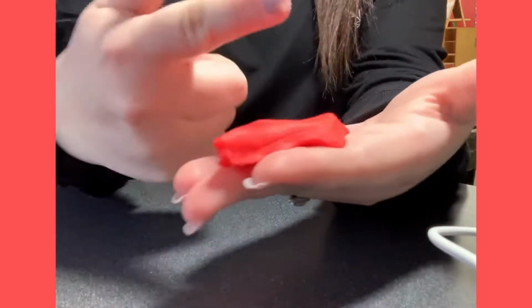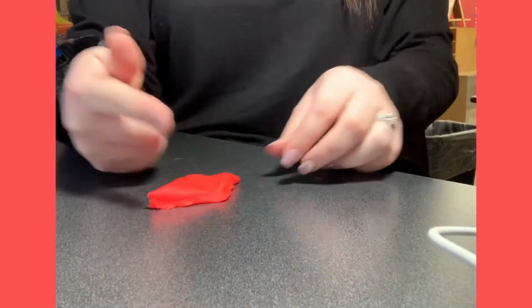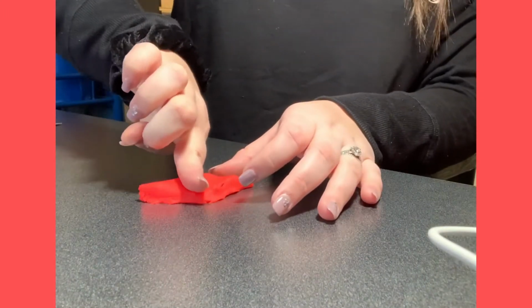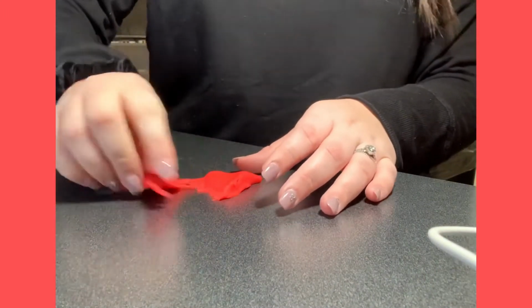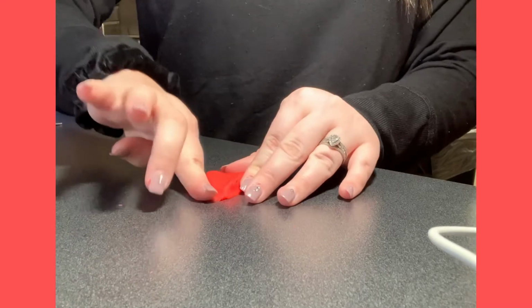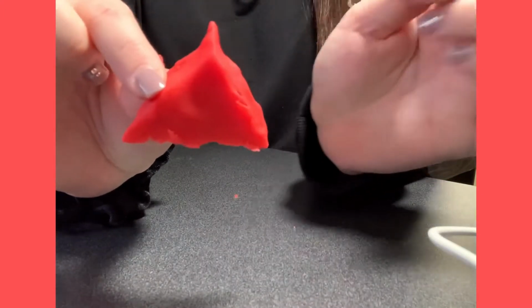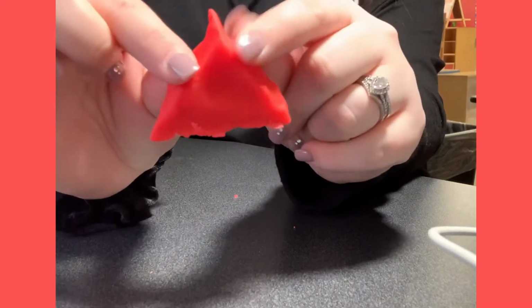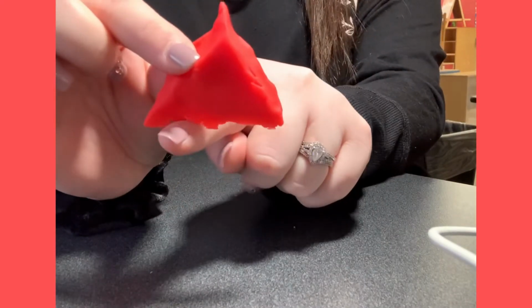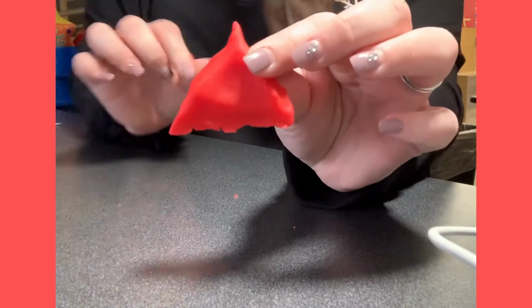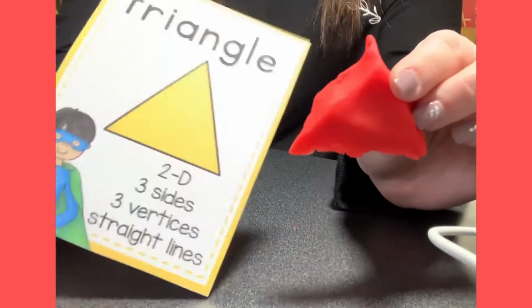And then if you cut it in half, let's try cutting it in half. It's not as big as I want it. And then you have your triangle, and it has 3 sides. 1, 2, 3. That's our triangle.